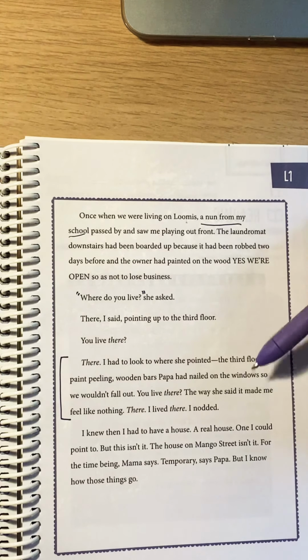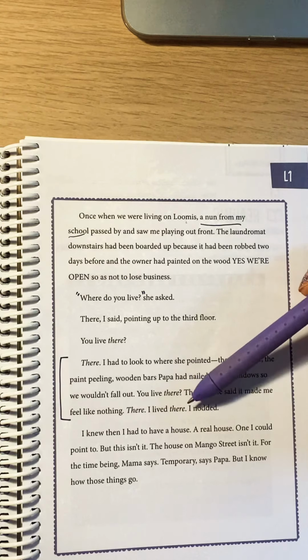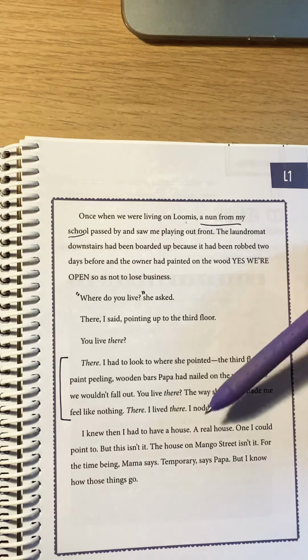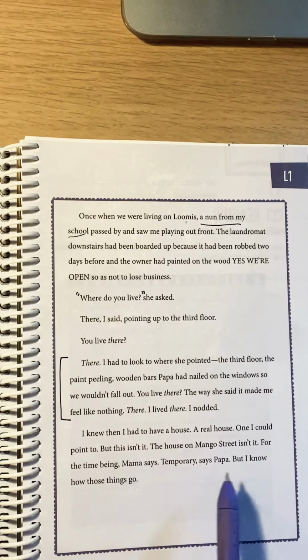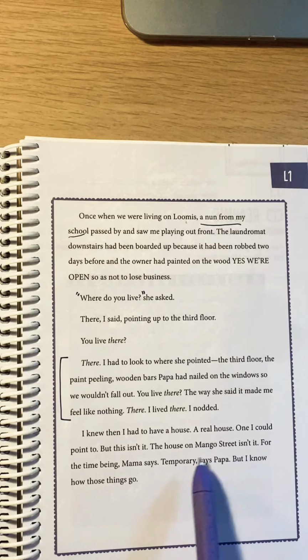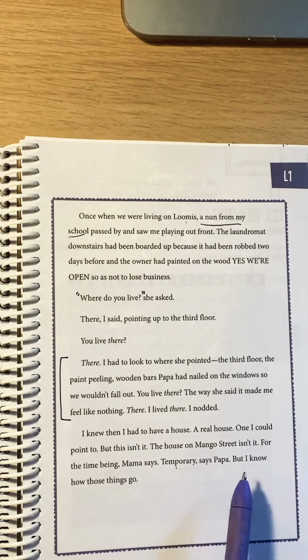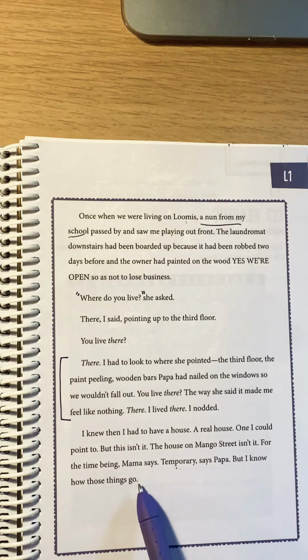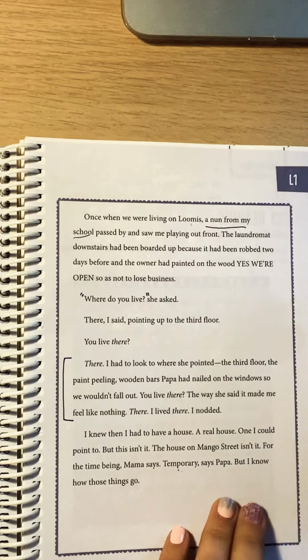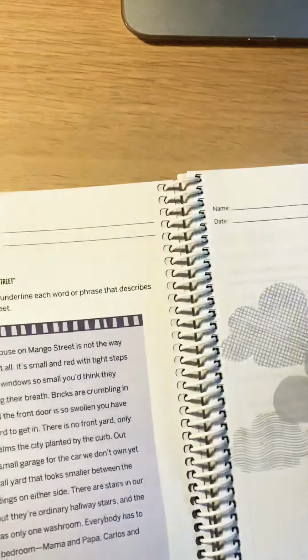So it makes the narrator feel like nothing because she doesn't have a very nice house. And here it says that Mama and Papa told the kids that the house on Mango Street, the new house, is just temporary. But I know how those things go, she says. So she's thinking that, yeah, sure, it's temporary. I bet we're going to be here for a long time. All right, next page.